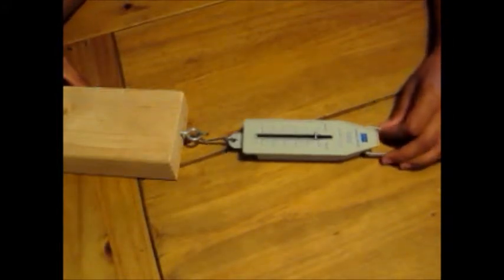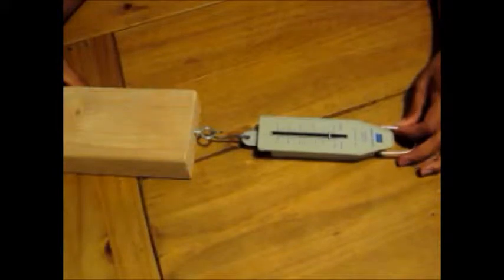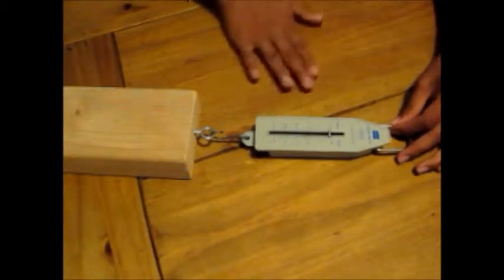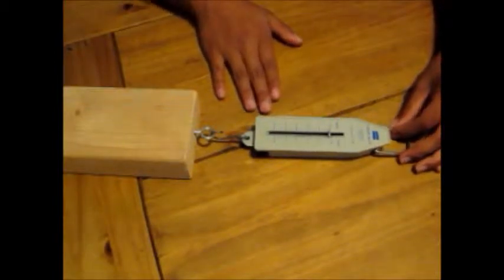First, I'll demonstrate on a smooth surface like a table. I'll pull slightly until right before the wooden block moves. In doing so, the spring scale indicates about 0.3 newtons of force. The block has 0.3 newtons of force just on the surface of the table alone. That is its static friction.